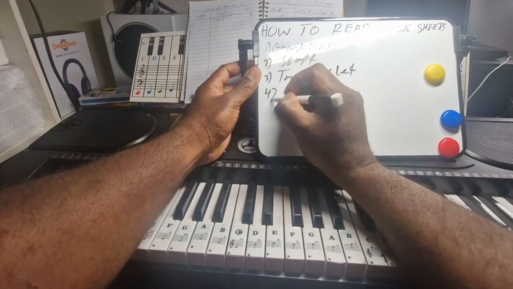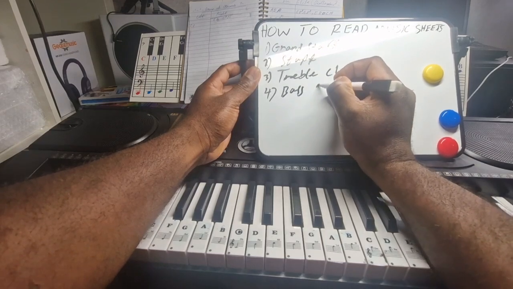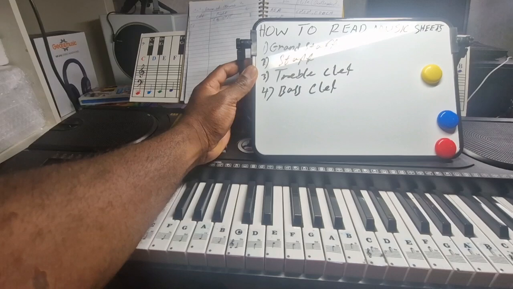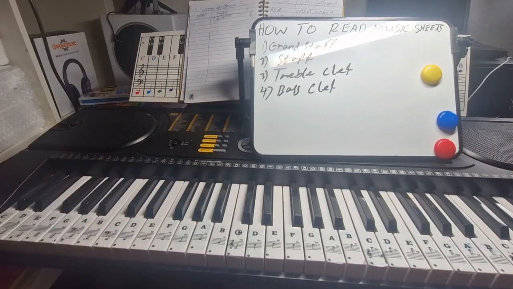Treble clef. Bass clef. I would love you to remember all these various parts, the words which I have labeled, because it's going to be very important when we are drawing our staffs, okay?